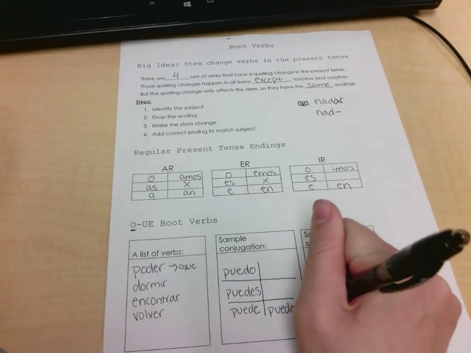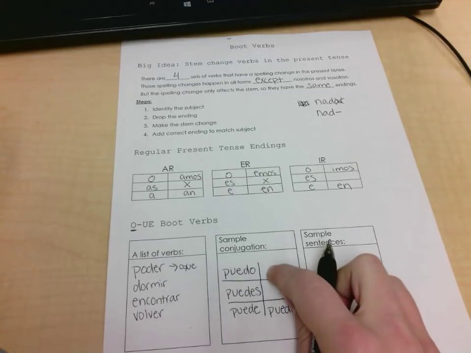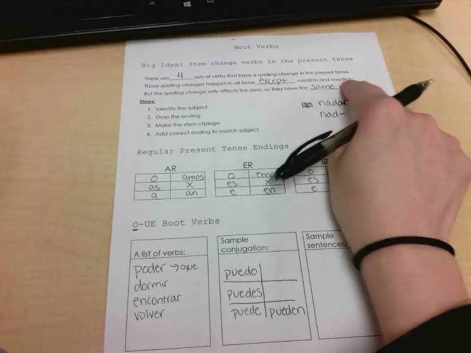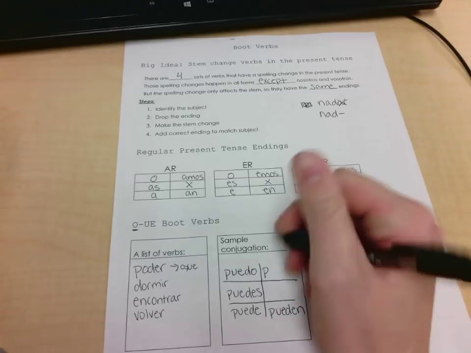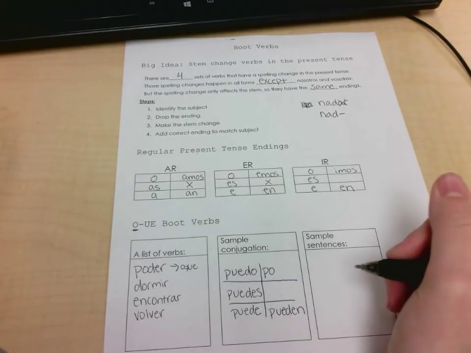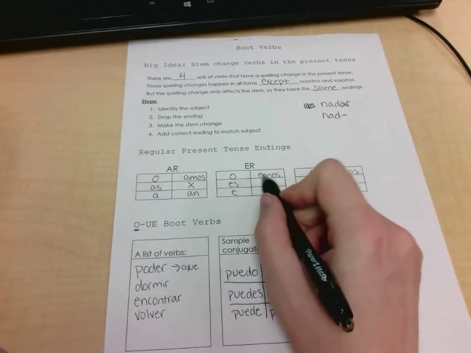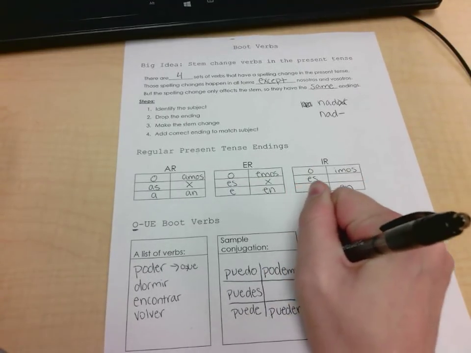So we have pueden. Now the nosotros form, they have spelling changes that happen except in the nosotros form. So we have P, O, because there's no stem change, D, then I add our ending, E-M-O-S, podemos.